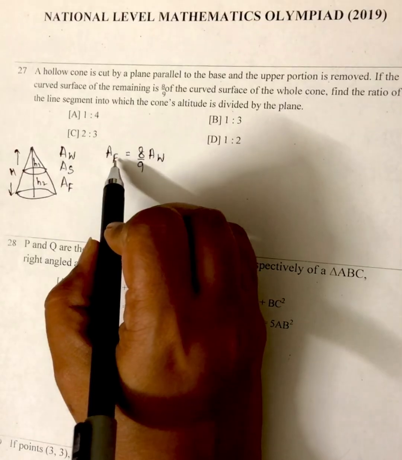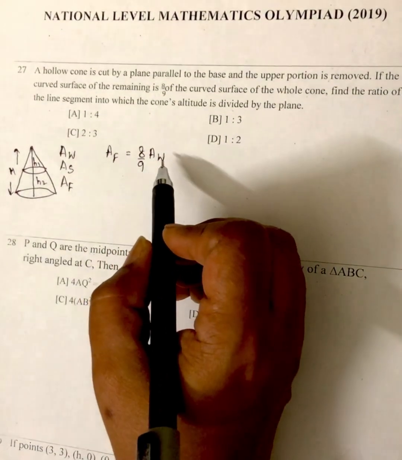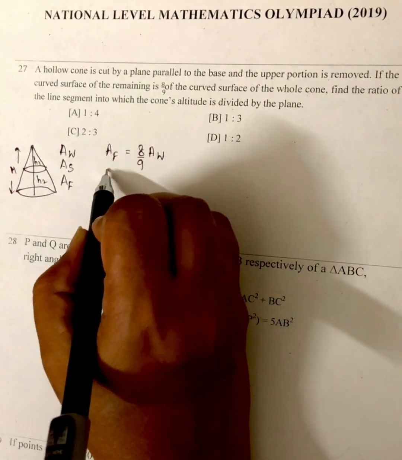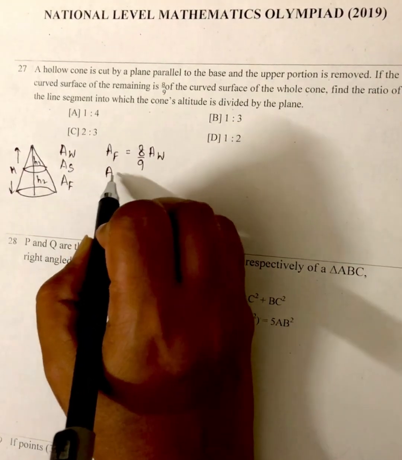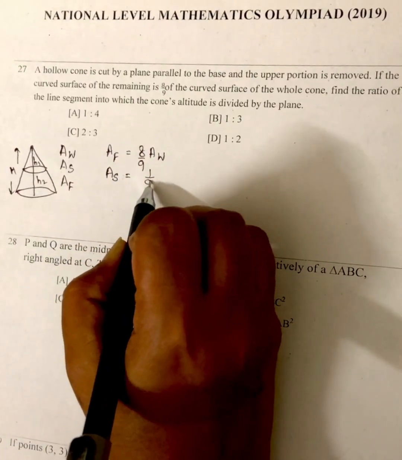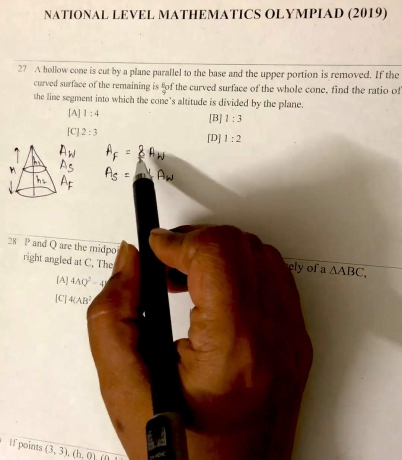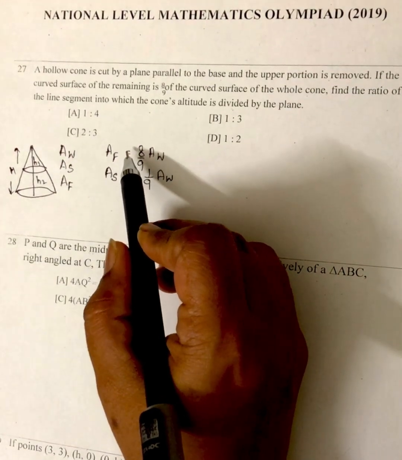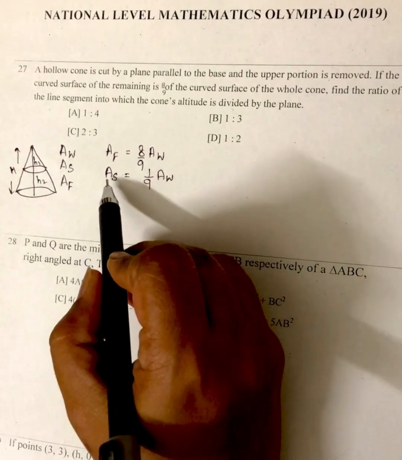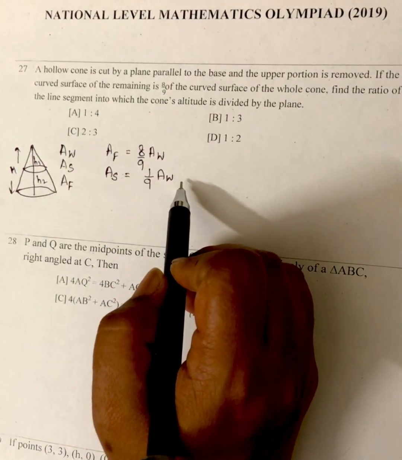Now the curved surface area of the frustum is 8 by 9 of the whole cone, so the curved surface area of the smaller cone will be 1 by 9 of the whole cone. We subtract 8 by 9 from 1 and get 1 by 9. So the area of the smaller cone is 1 by 9 of the whole cone.